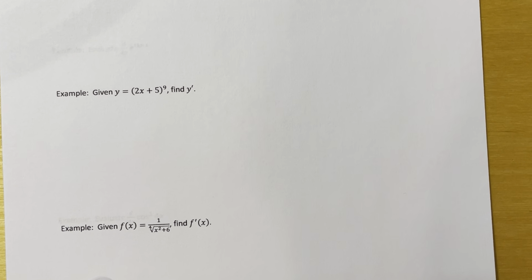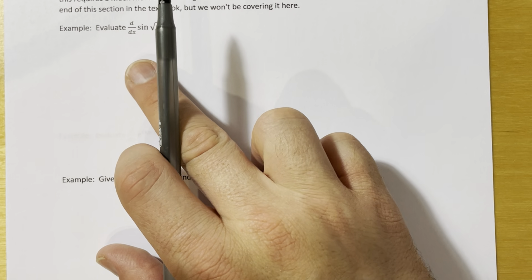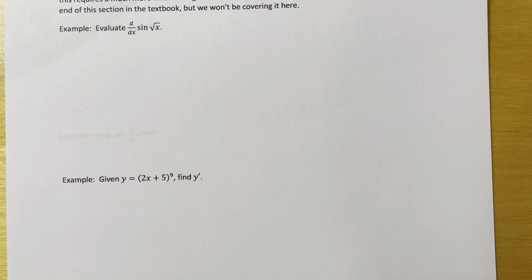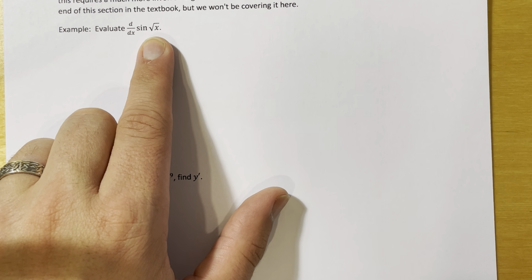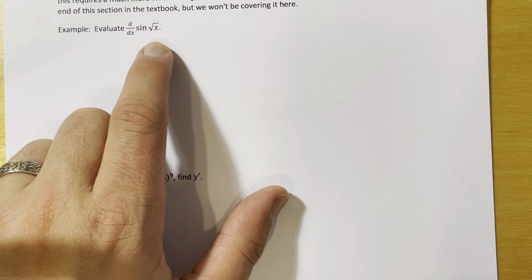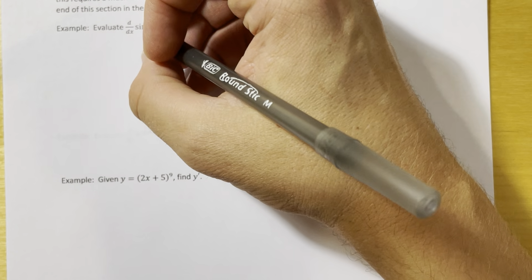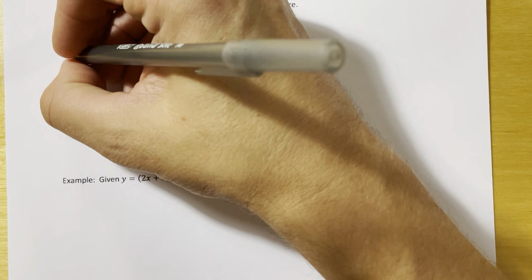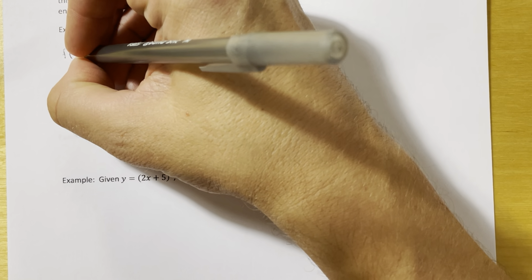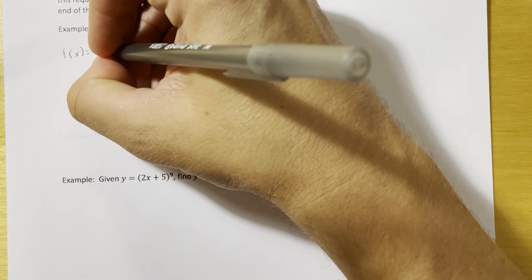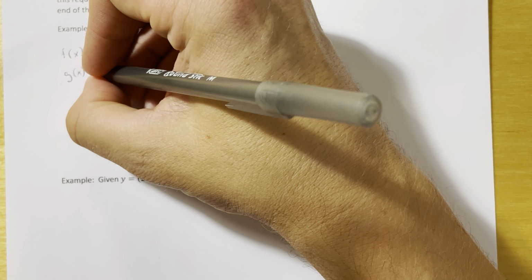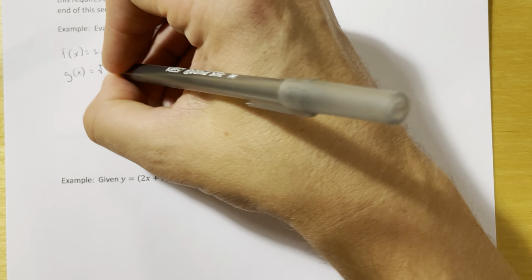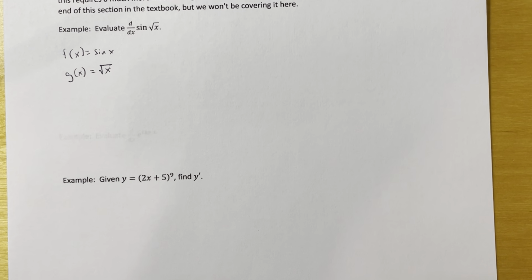Let's go ahead and take a look at some examples. So let's take the derivative of the function that we presented at the beginning of this section, sine of the square root of x. Okay, so again, remember, we defined f of x to equal sine of x and g of x to equal the square root of x.